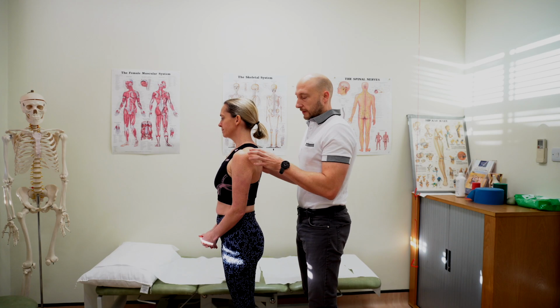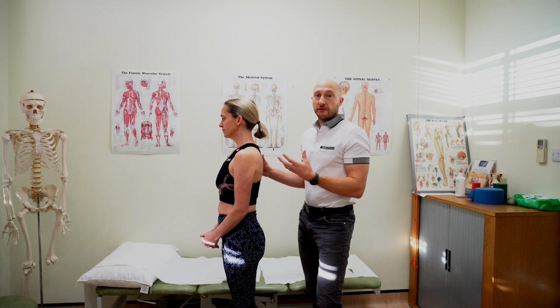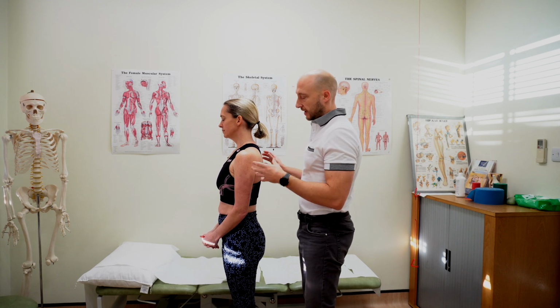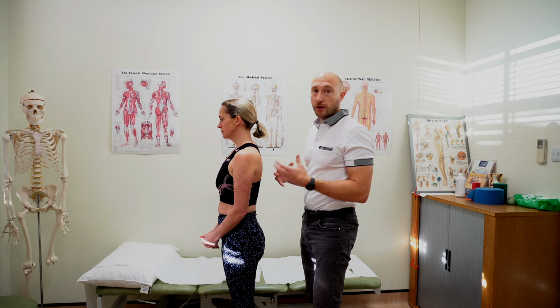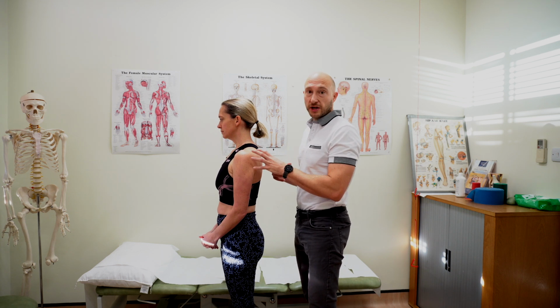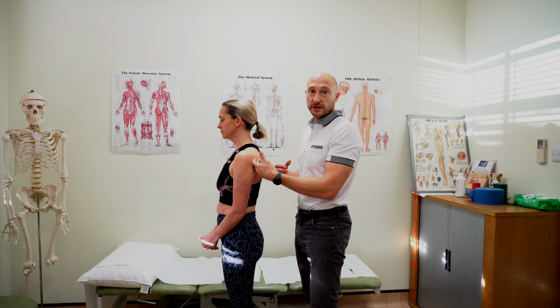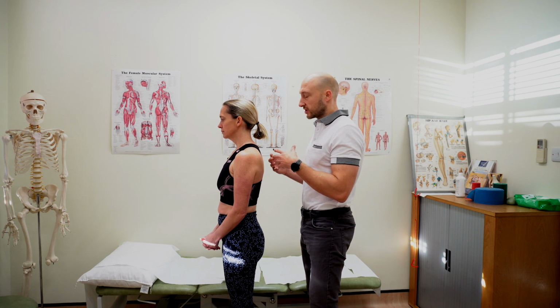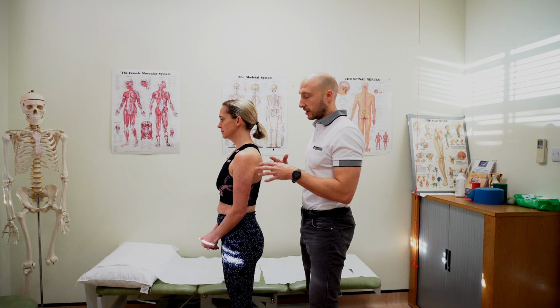Okay, so let's go through a quick shoulder evaluation. So first thing we want to look at is observing the shoulder. I'm looking mainly for any obvious things, so lumps, bumps, bruising, change in colour, change in if there's any sweating around there. So basically just having a look at the normal stuff.